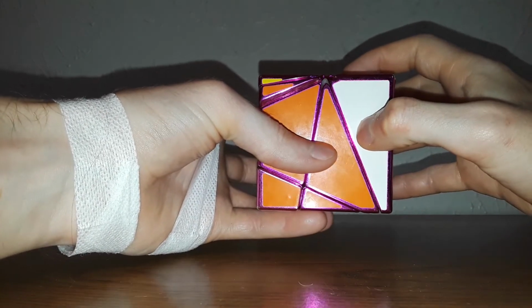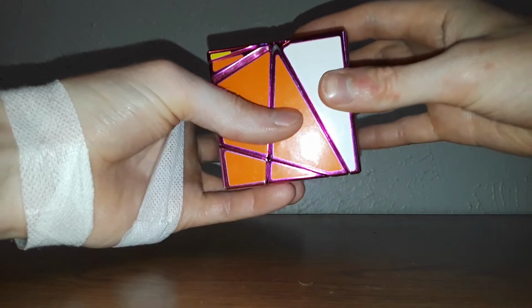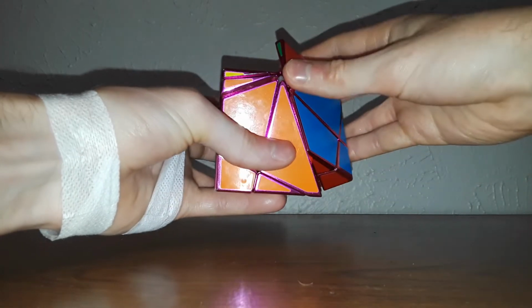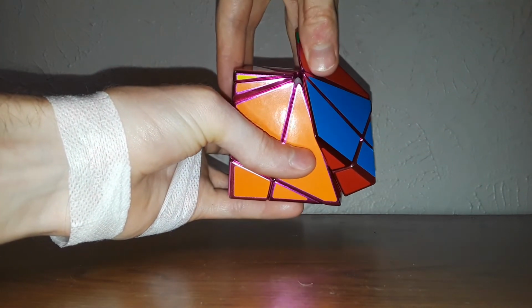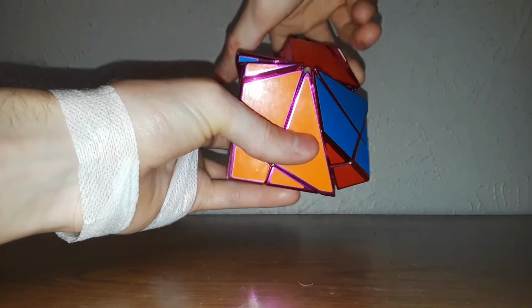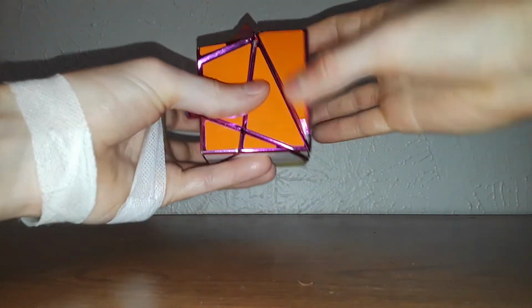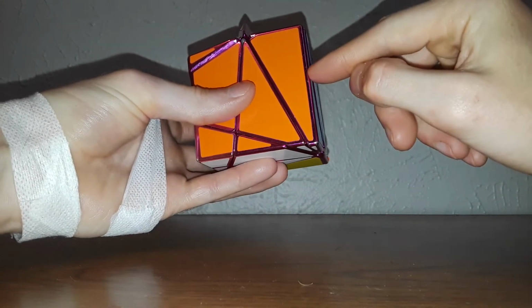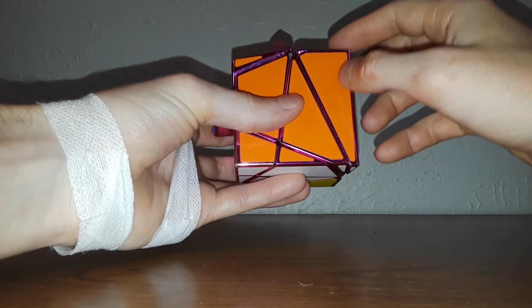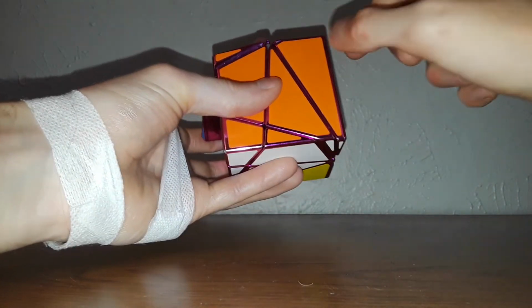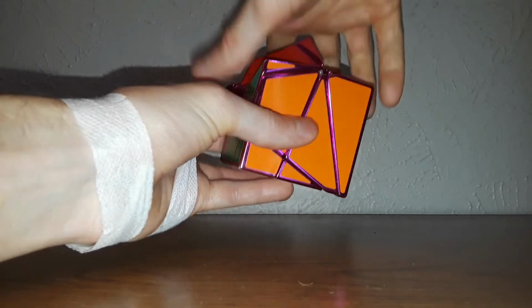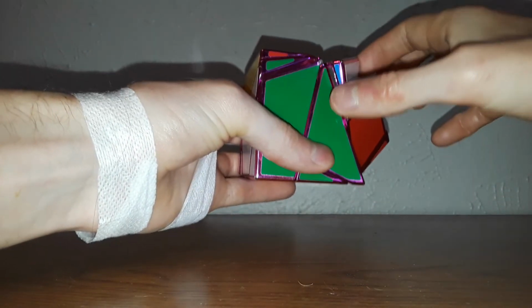And the algorithm goes as such. R, U, R prime, so that one's solved. And then we do a cube rotation. So the piece was right here and now it's right here. So we hold it like this now.